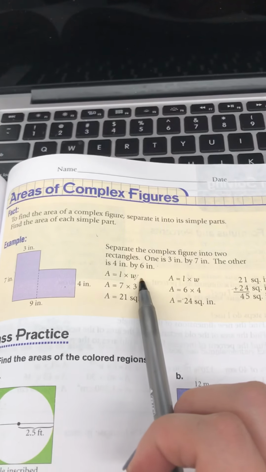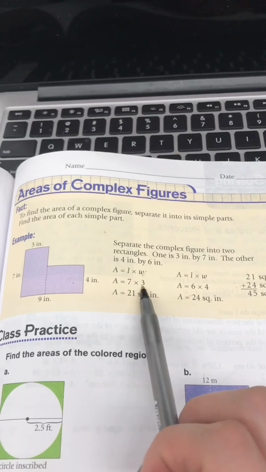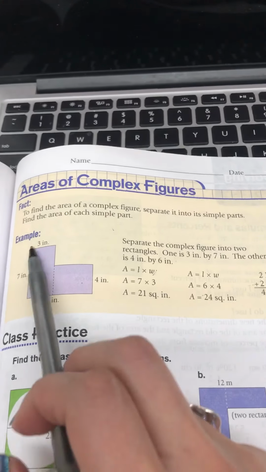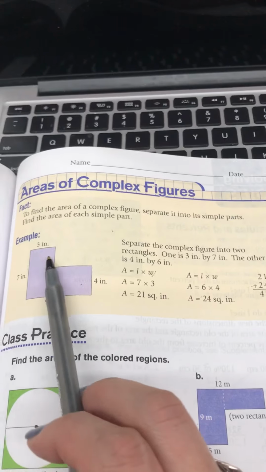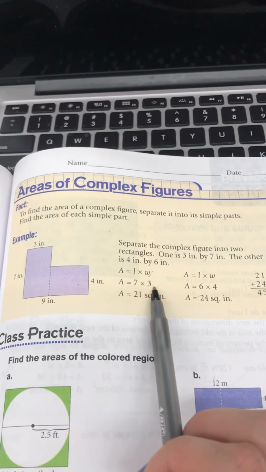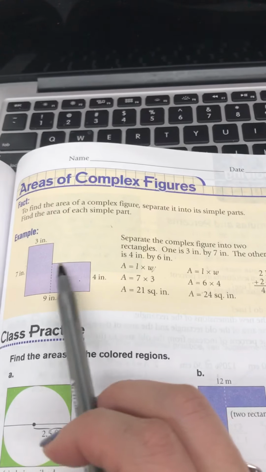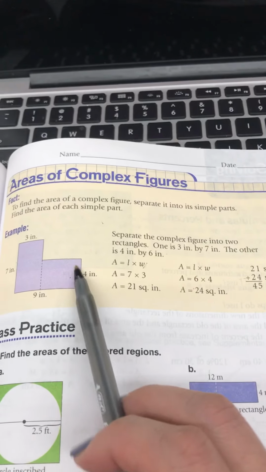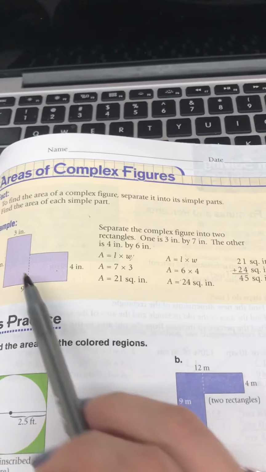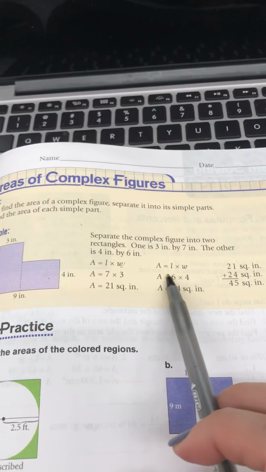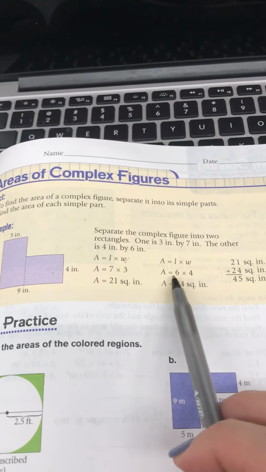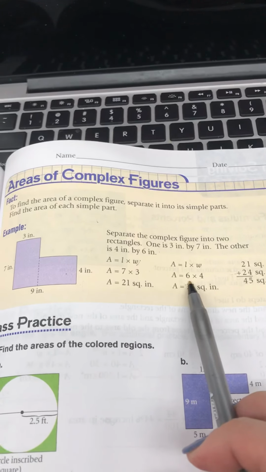Once you know the formula, you write the actual formula here. Remember, length is 7, so it's 7 times 3. Then you multiply that, and it's 21 square inches. Now you need to figure out what this one is. They give you the 4 inches here. So it's a rectangle, A equals L times W, A equals 6 times 4.